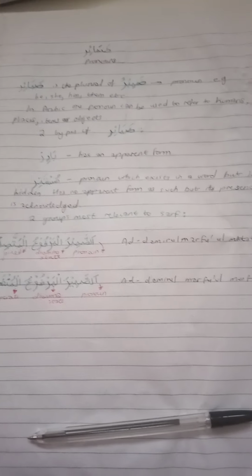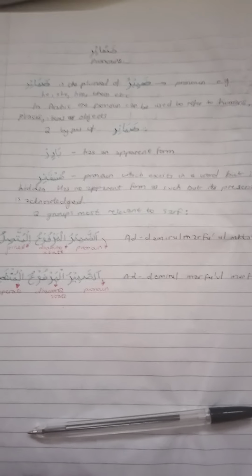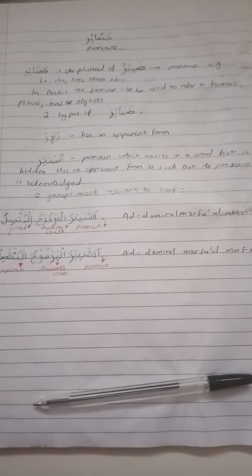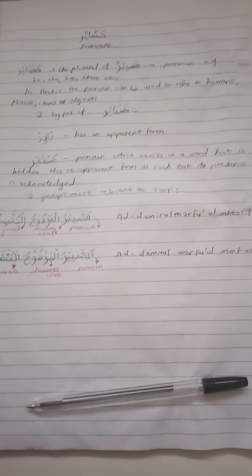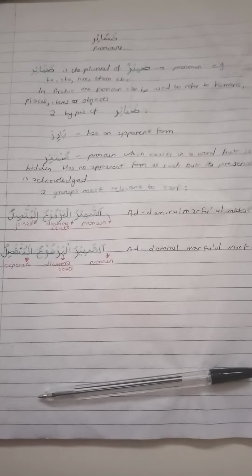For now, I'm just going to go over the dama'ir, and then move on to the Durusul Lugha book, cover all the things that we've done in the last few months, and then go back onto the Arabic grammar and morphology to cover the last finishing off points. So inshallah, let's get started.